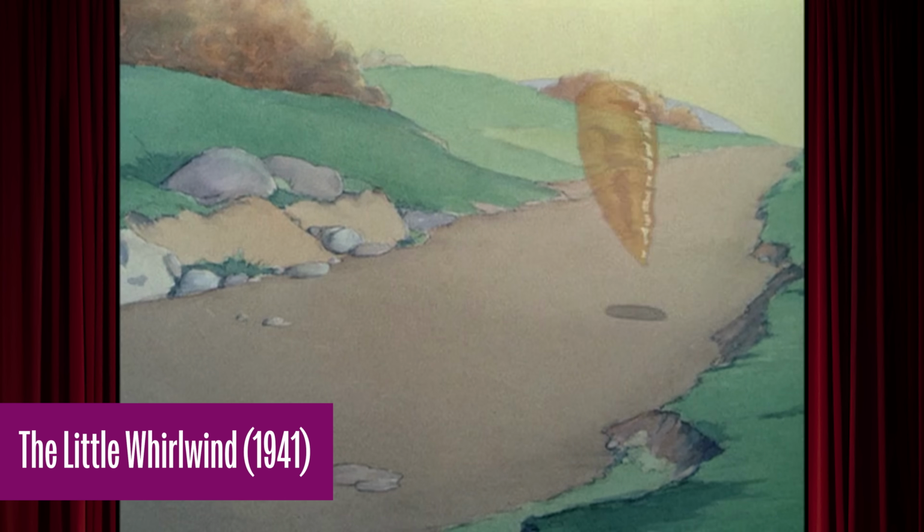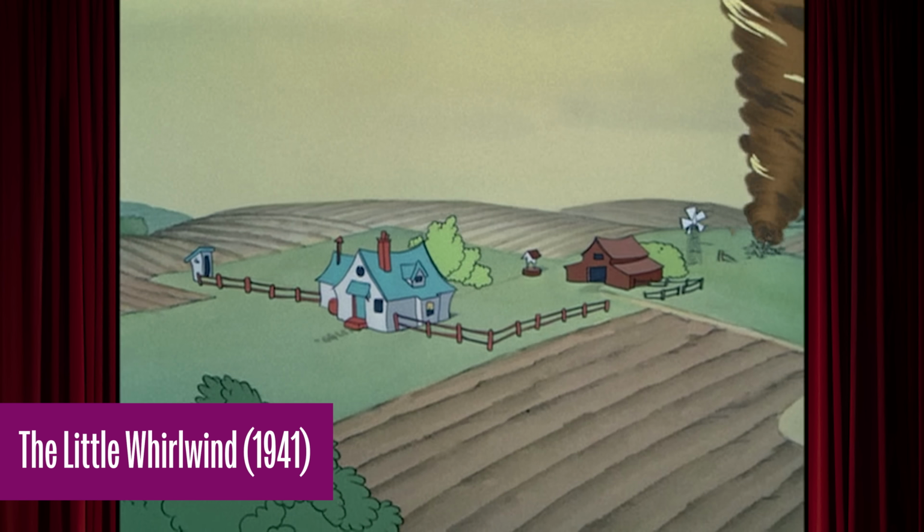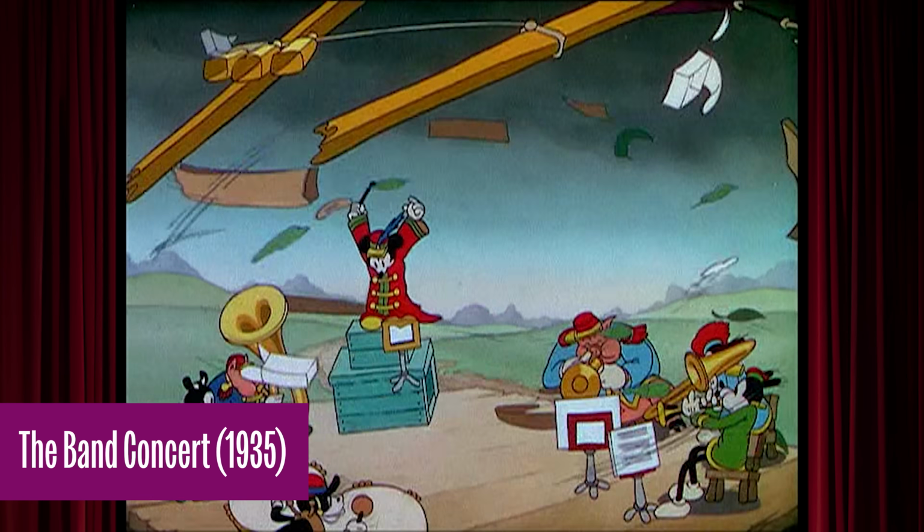One of the most fascinating things about The Little Whirlwind is how it weaves together pieces from earlier Disney cartoons, both visually and musically. Toward the end of the short, when the tiny whirlwind is suddenly joined by a full-blown tornado, or tomato as I used to say when I was a kid, parts of the chaos are animated using recycled footage from 1935's classic The Band Concert. If you've seen both shorts, the connection is unmistakable.